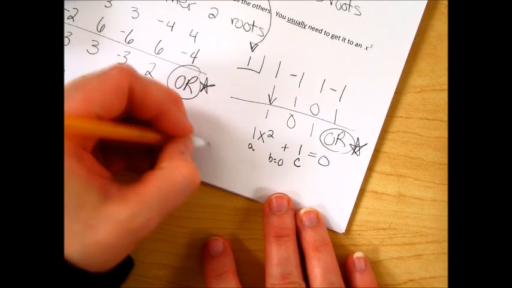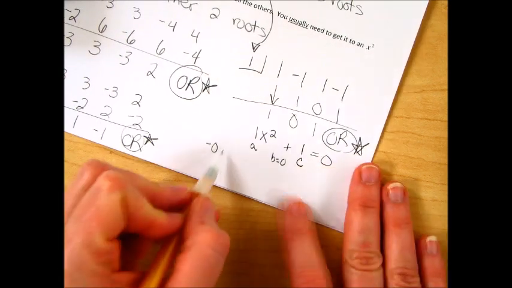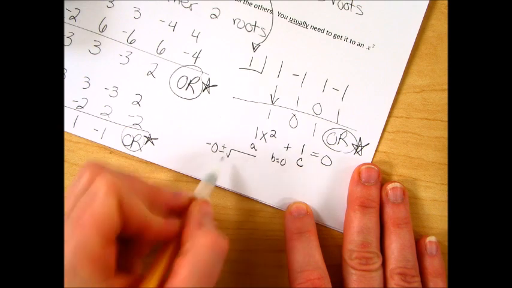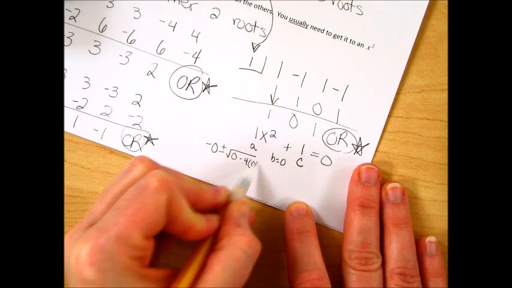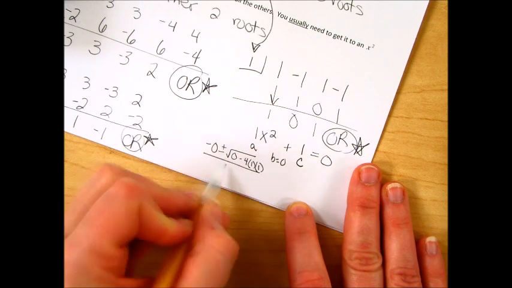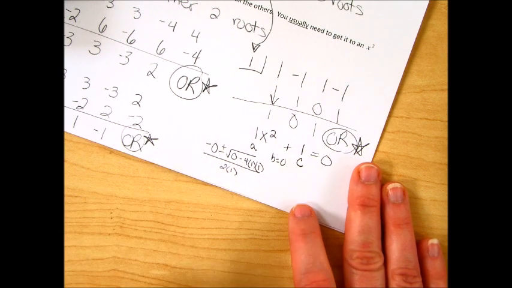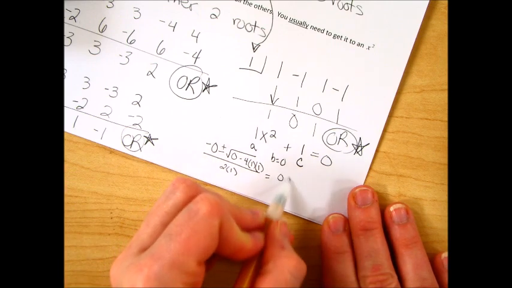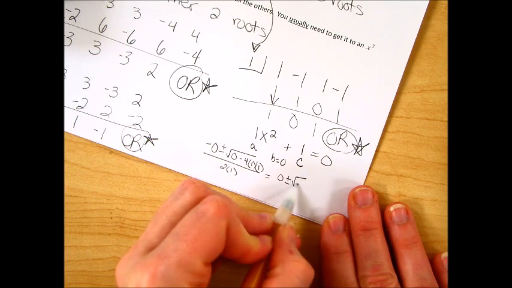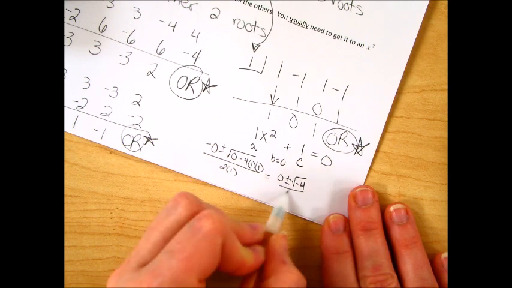Remember, this is a, b is 0, and this is c. So negative b is negative 0 plus or minus the square root of b squared, which is 0, minus 4 times a, which is 1, times c, which is 1, all over 2 times a, which is 1. Oh, the quadratic formula. We love it. So that's 0 plus or minus the square root of negative 4 all over 2.